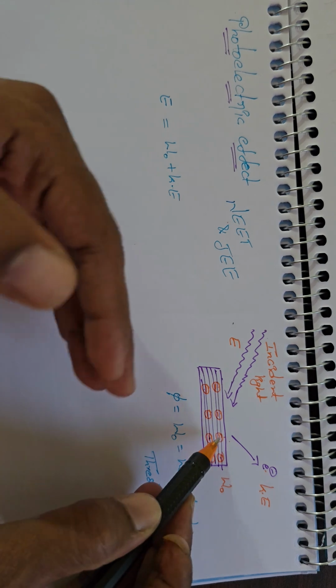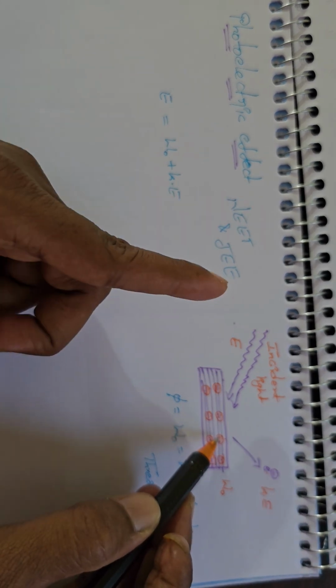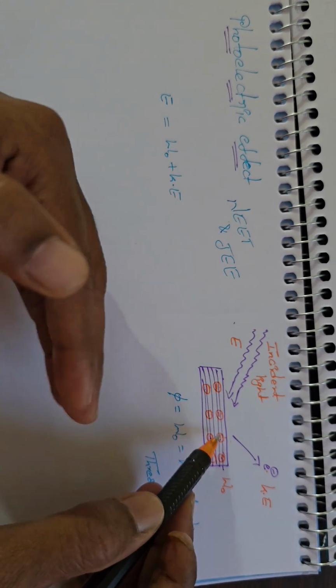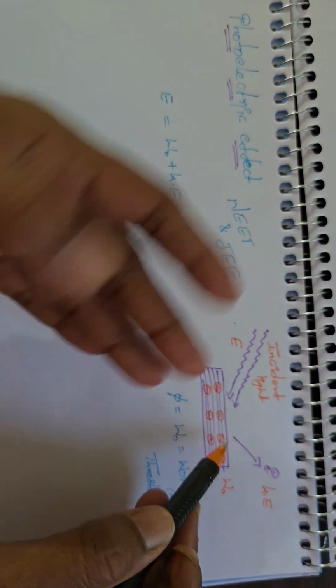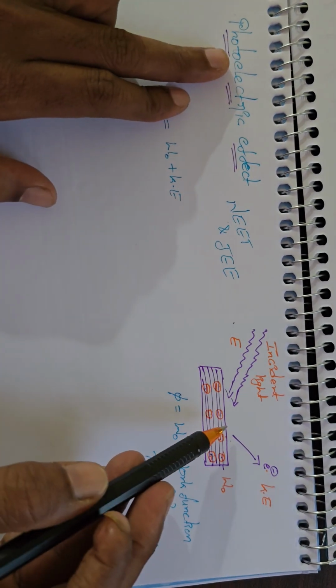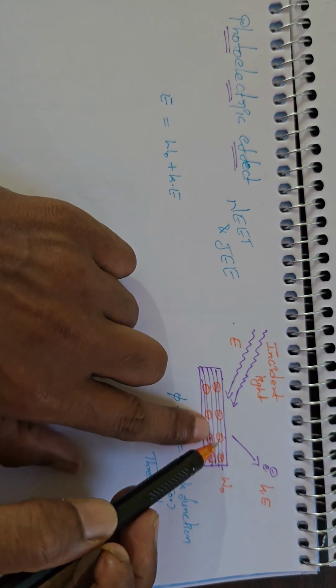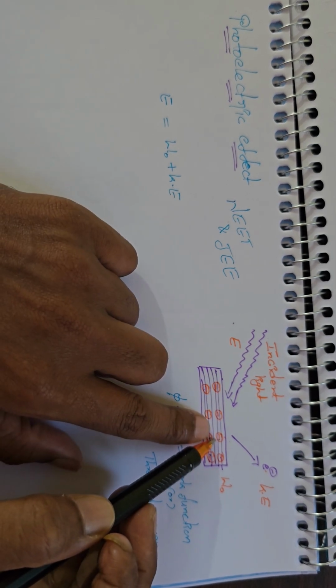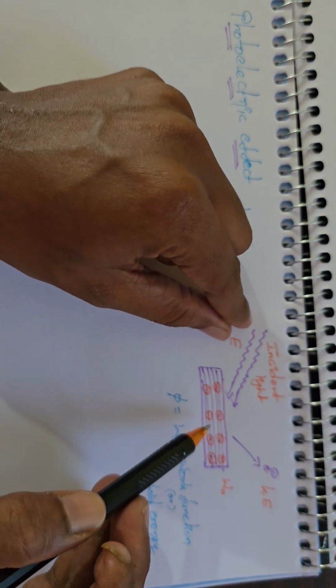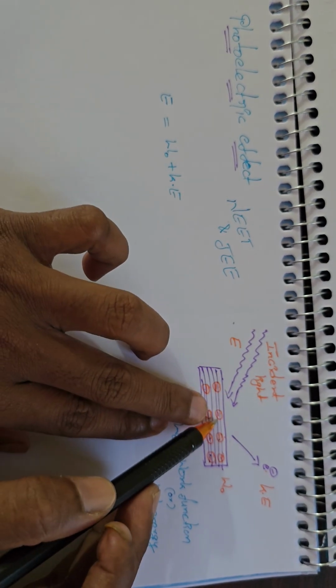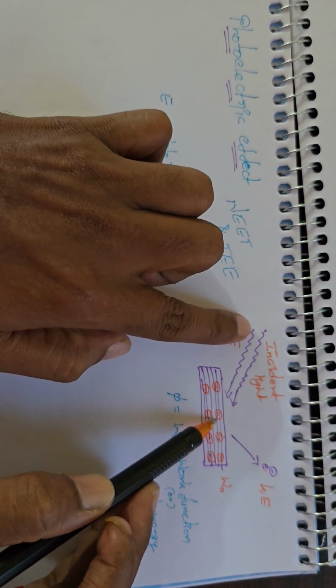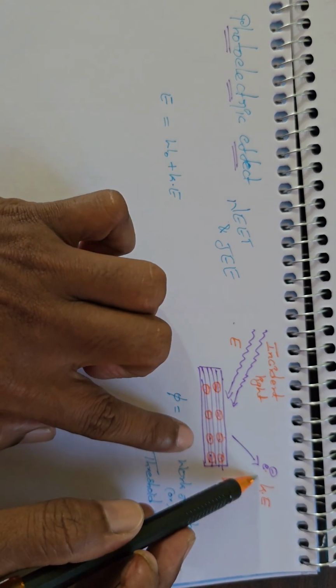The bond between the metal nucleus and valence electron breaks, and then ejection of the electron takes place from the surface of the metal. That is simply called the photoelectric effect. But not every light breaks the bond between the metal nucleus and valence electron. Only a particular frequency of light can break the interactions between the nucleus and valence electron, and then only ejection of the electron takes place.